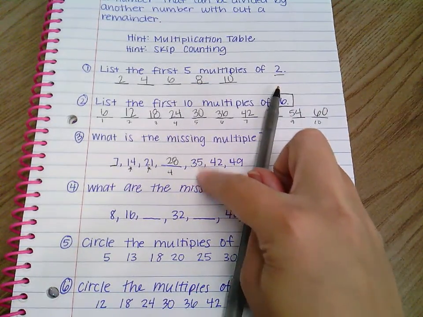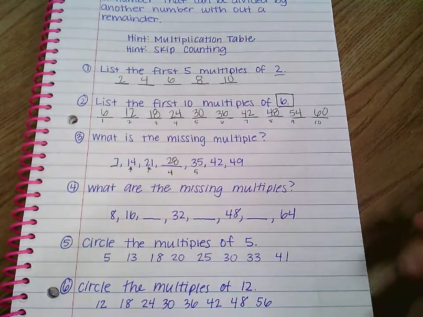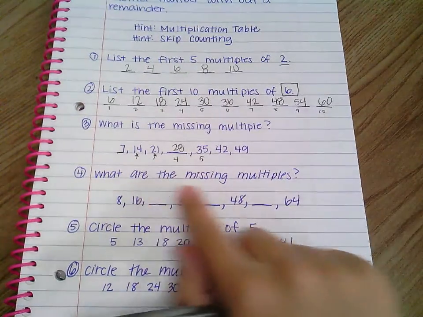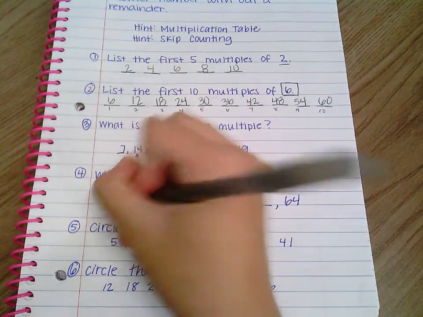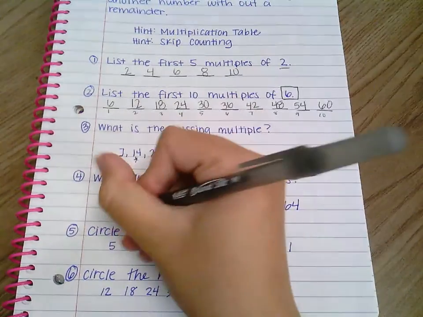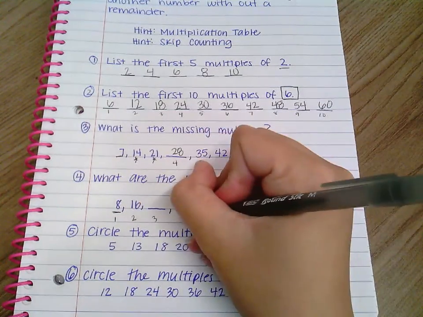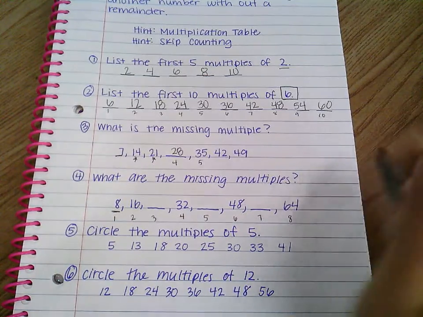So this should be the fifth multiple of 7. And 7 times 5, well, that's 35. All right, number 4. What are the missing multiples? So I've got 8. So I'm pretty sure this is multiples of 8. But let's just double check. So this is my first multiple, second, third, fourth, fifth, sixth, seventh, and eighth.